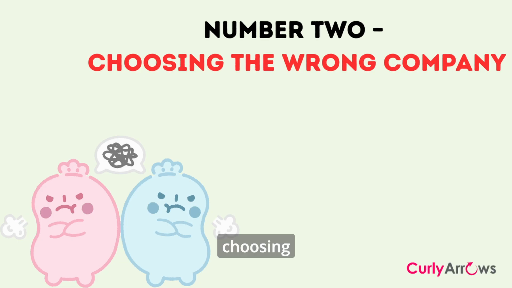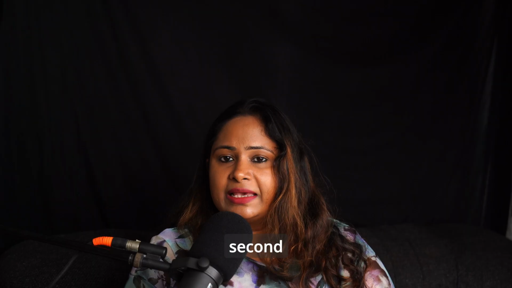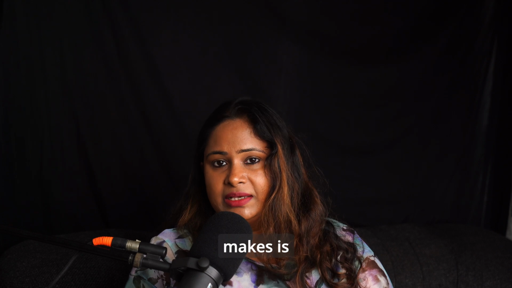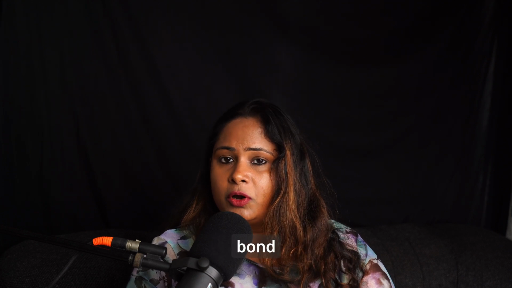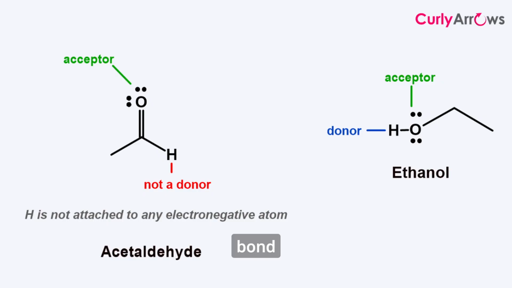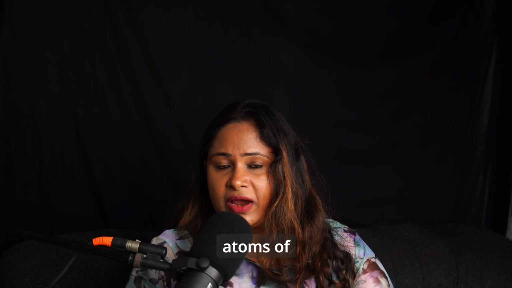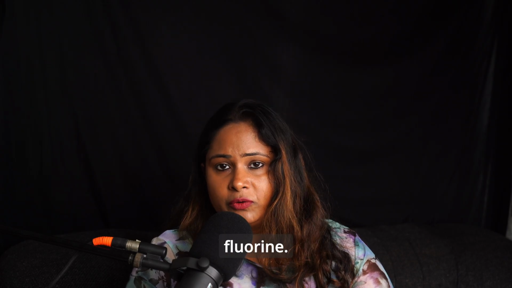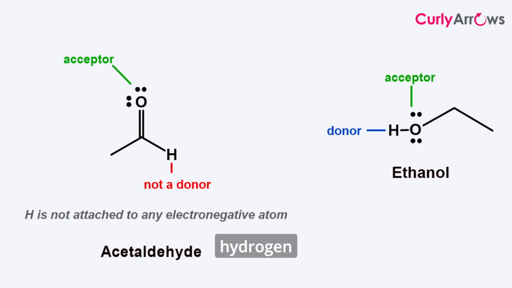Number 2, choosing the wrong company. The second common mistake that a new learner makes is in identifying hydrogen bond donor and acceptor atoms. For a molecule to be a hydrogen bond donor, it must covalently bond to the electronegative atoms of oxygen, nitrogen, or fluorine. So in our example, the hydrogen atom covalently bonded to the electronegative oxygen atom in alcohol acts as a hydrogen bond donor.